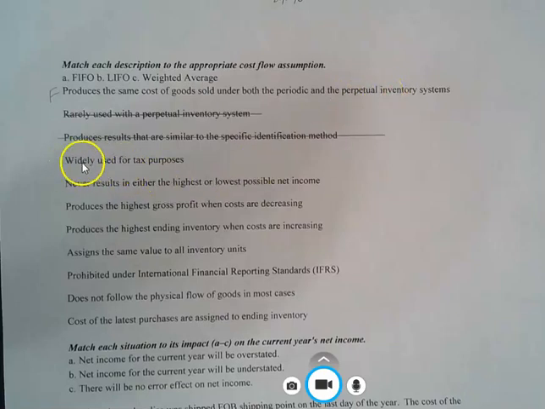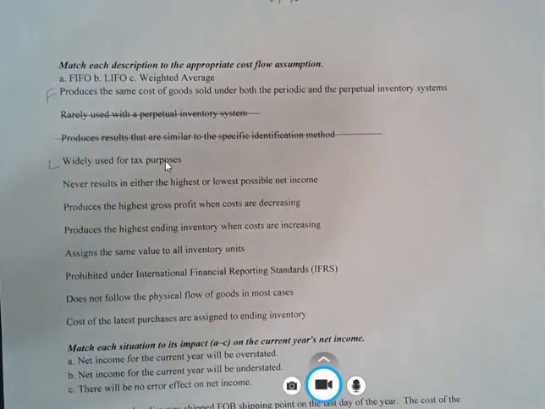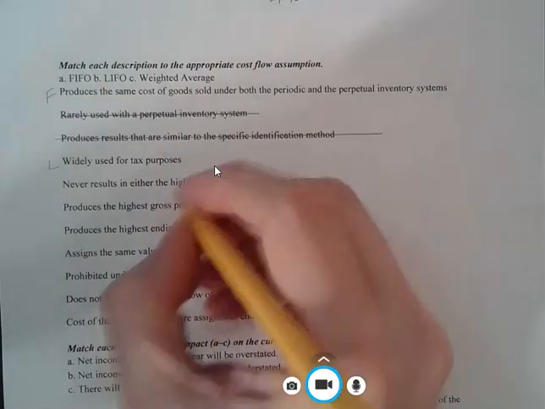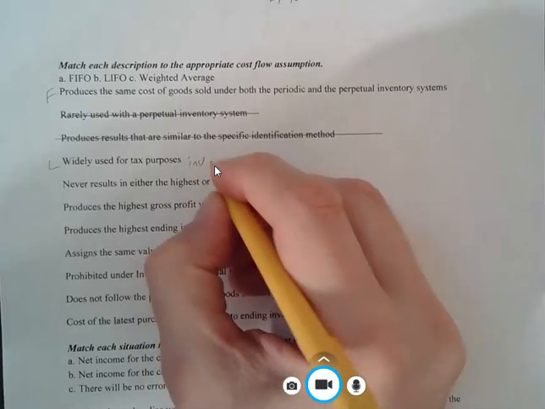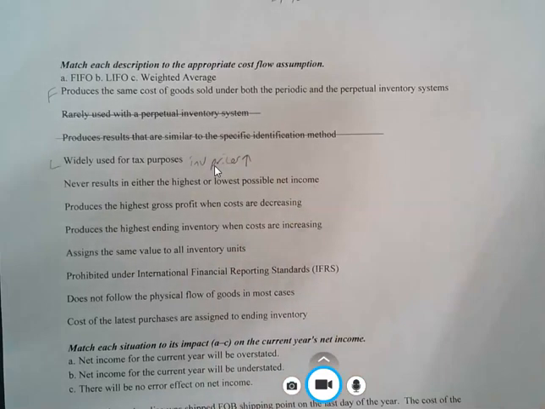All right. This next one, I believe, is also somewhat tricky. It says widely used for tax purposes. I'm going to give you the answer. It's LIFO, and then I want to explain to you why that is, because there's a bit of an assumption that we're making here when we say that it is widely used for tax purposes. The assumption is that inventory prices tend to go up.